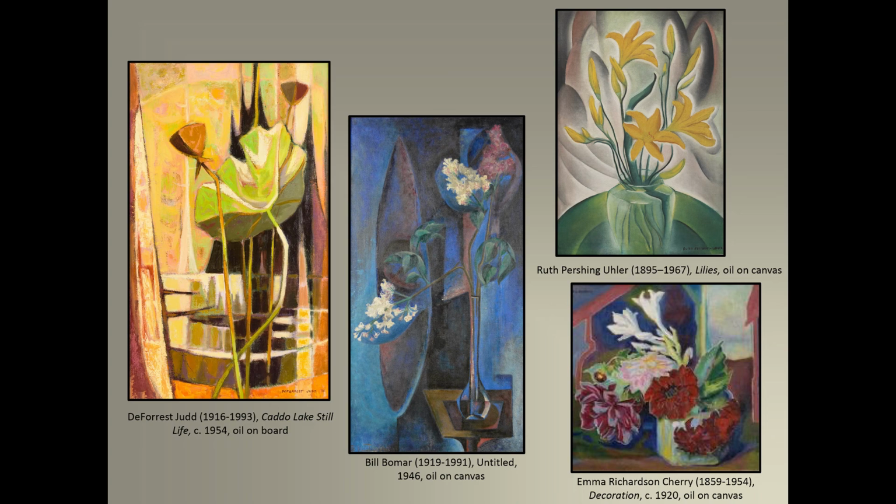Bottom right, Emma Richardson Cherry, Decoration from 1920, oil on canvas. Known as a pioneer in modernist abstraction in Texas, she studied in Paris and in Europe in the 1880s. Cherry exhibited widely and was the founder of several important arts institutions and art schools in Houston. In the 1920s, few artists in Texas were working in an abstract style.